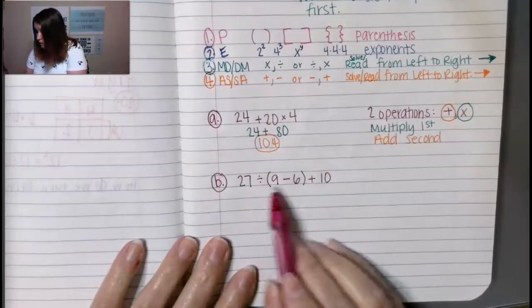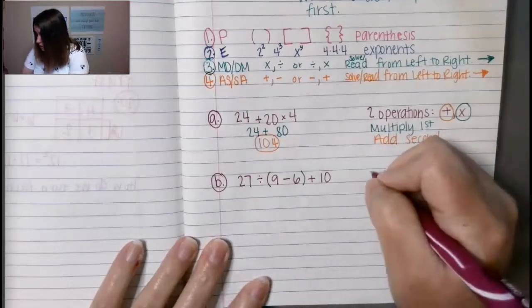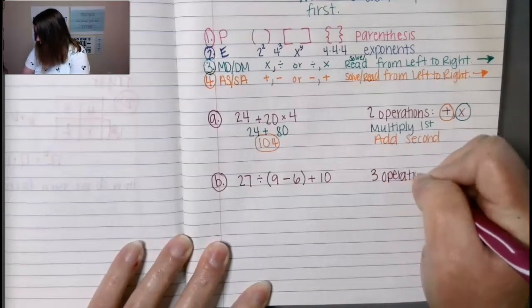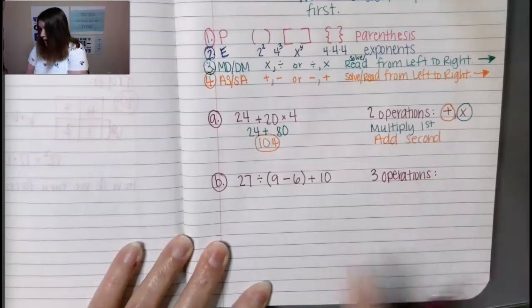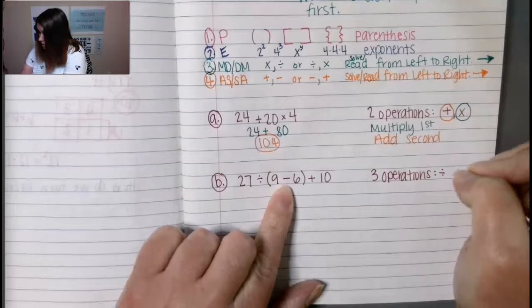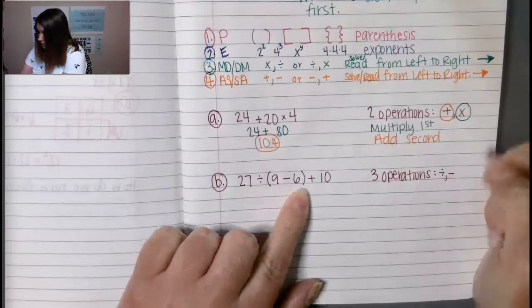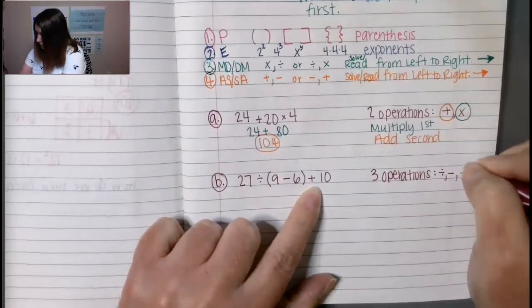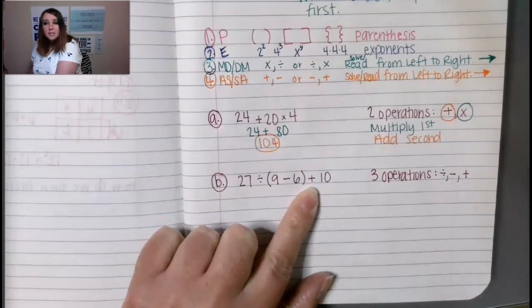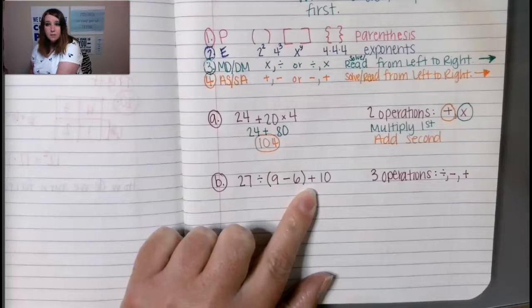So I have 1, 2, 3 operations. 3 operations. And I have division, subtraction, and addition.